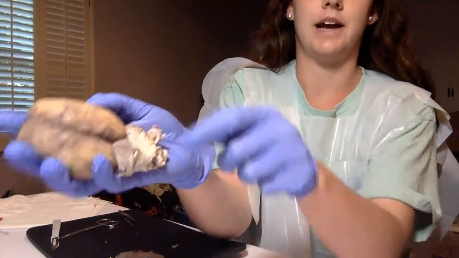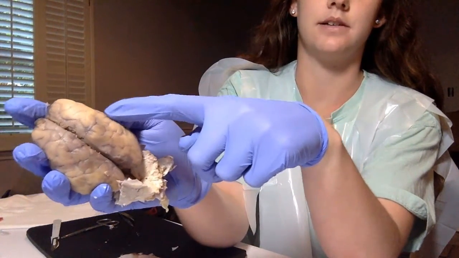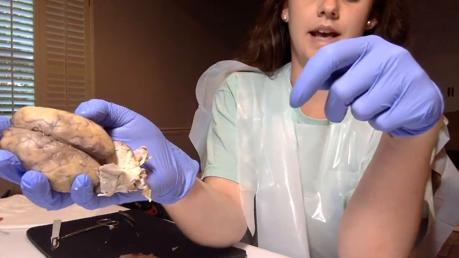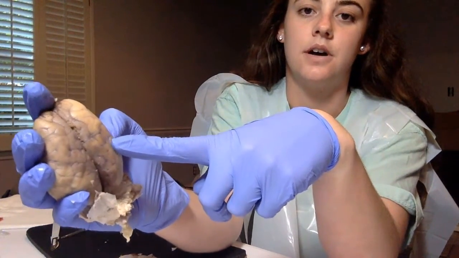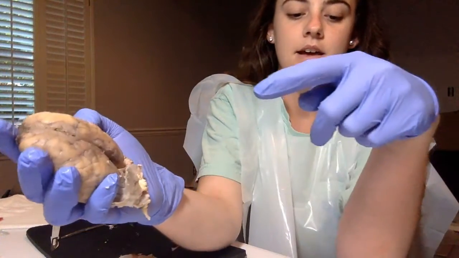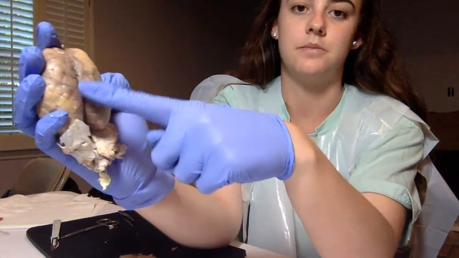And then we have the gyri, which are the grooves that are in between the brain matter. And then we have the sulci, which are the fissures on the brain matter. And then here is the longitudinal fissure that goes down the middle of the brain.